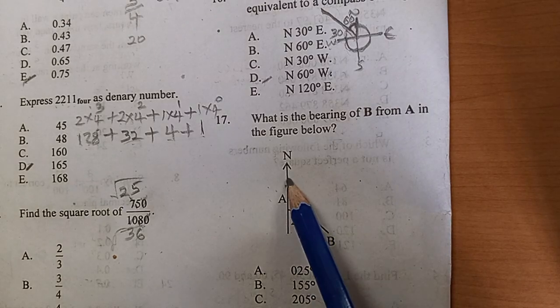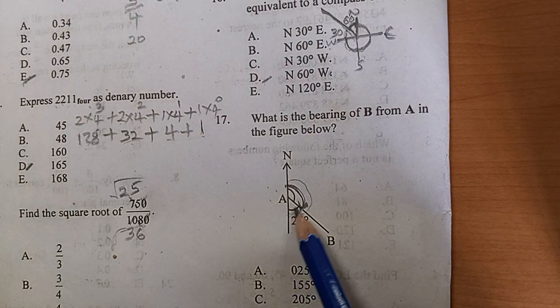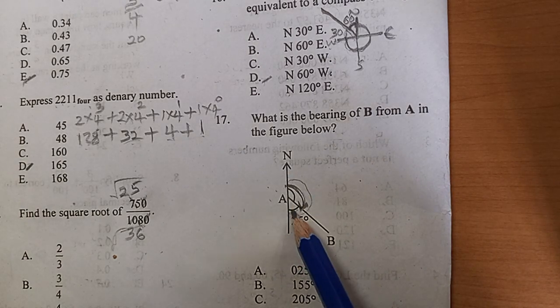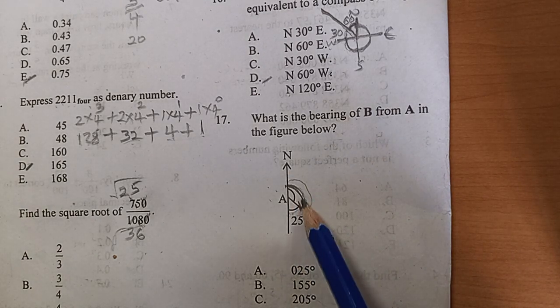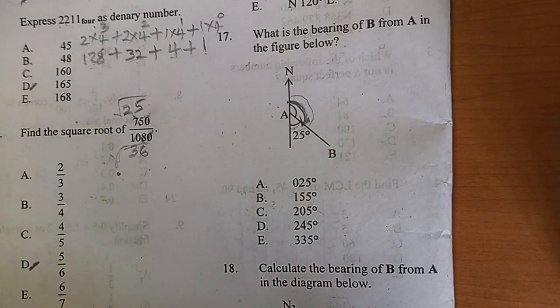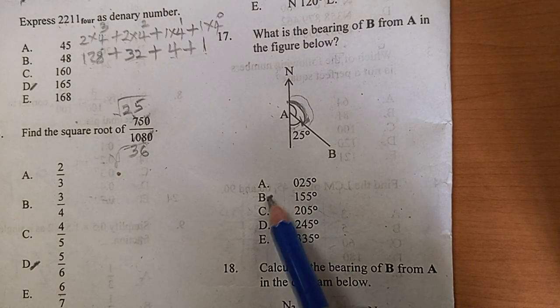Now, if everything on a straight line is 180, and it's even labeled here that this is 25, your work is half done. All I need to do is 180 minus 25 now, will give us this balance. 180 minus 25 will give us this balance, okay? Which is what? 155. All right.